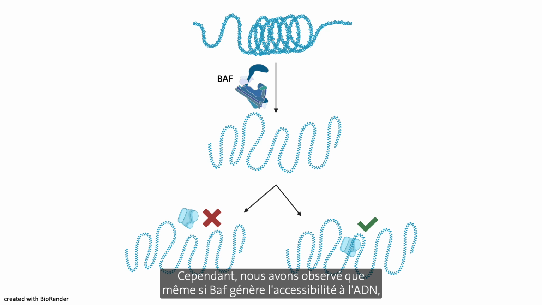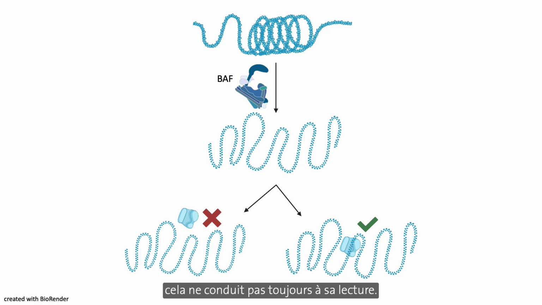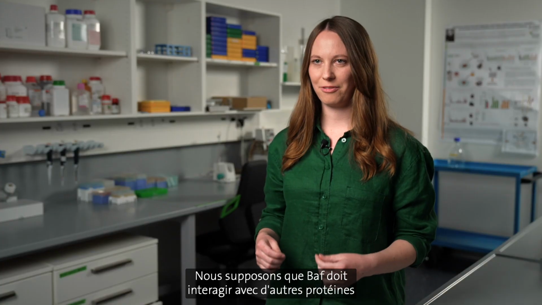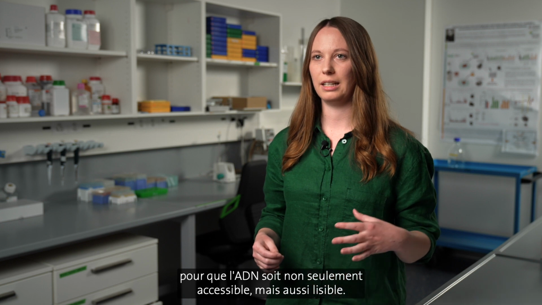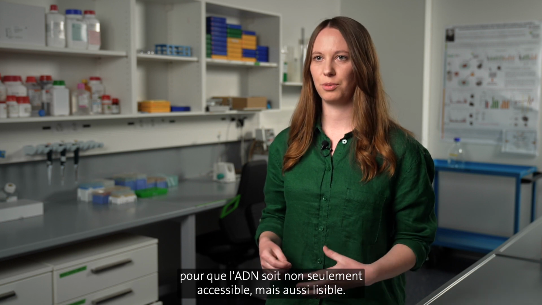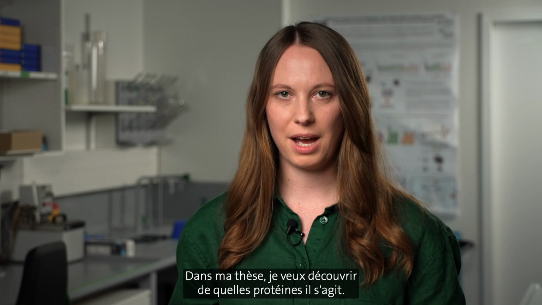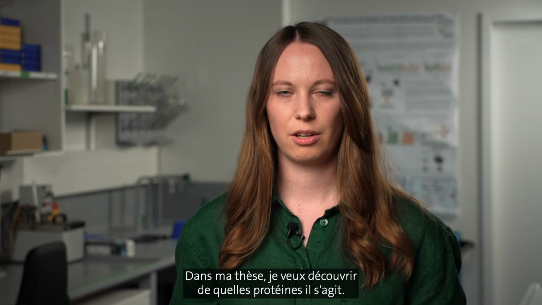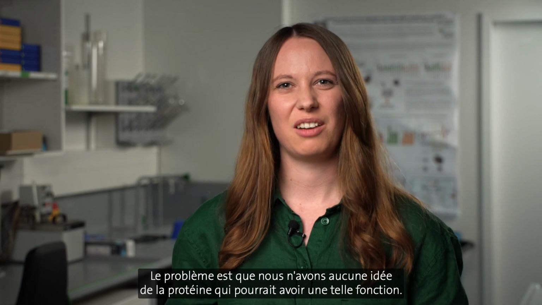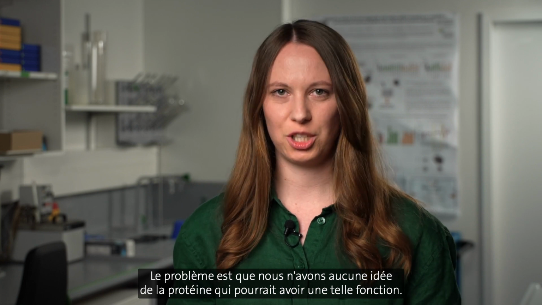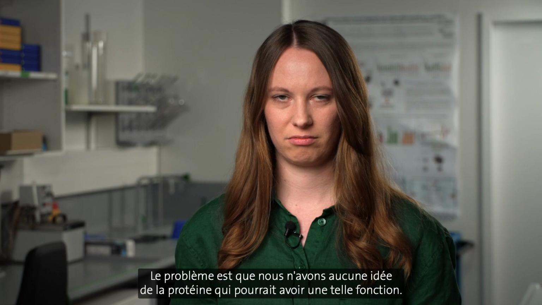However, we have seen that even though BAF generates DNA accessibility, this does not always lead to the reading of the DNA. We assume that BAF has to interact with other proteins so that the DNA is not only accessible, but can also be read. In my thesis, I want to find out which proteins these are. The problem is that we have no idea which protein could have such a function.